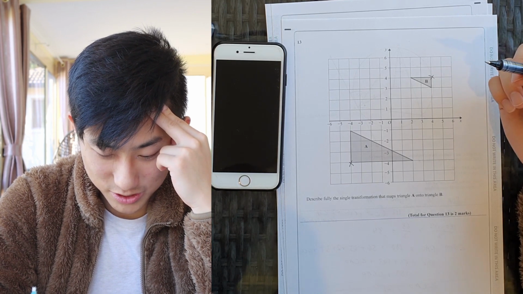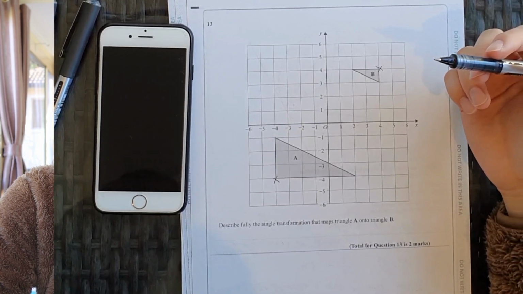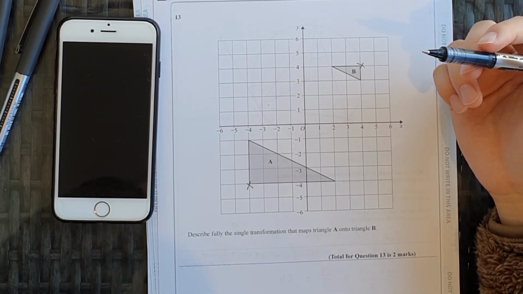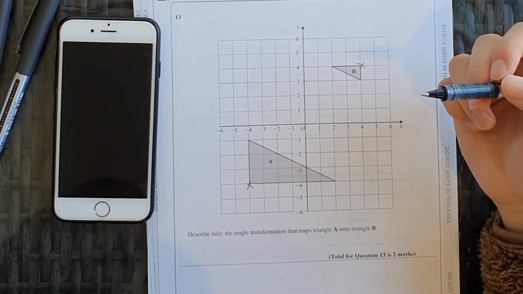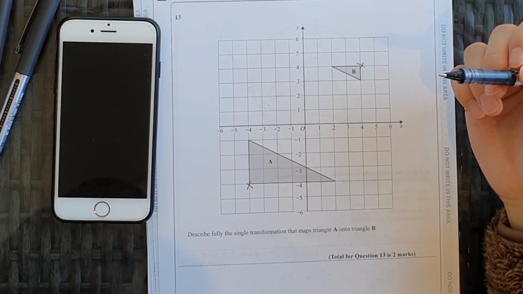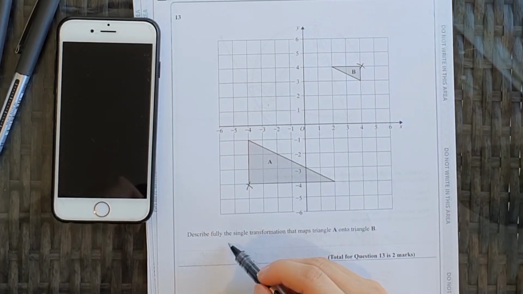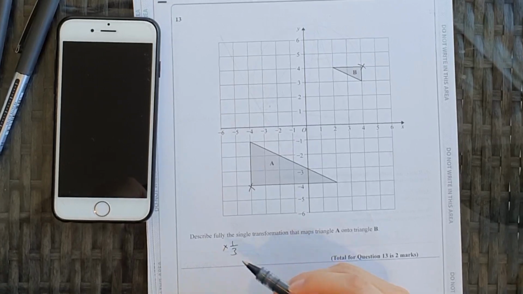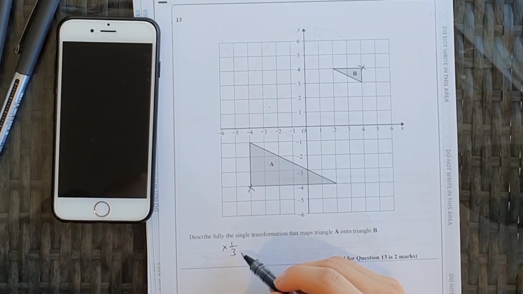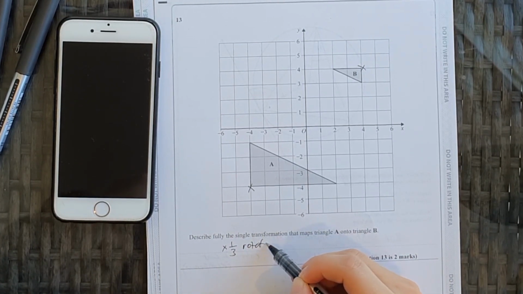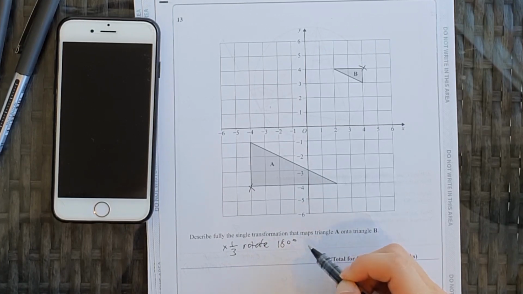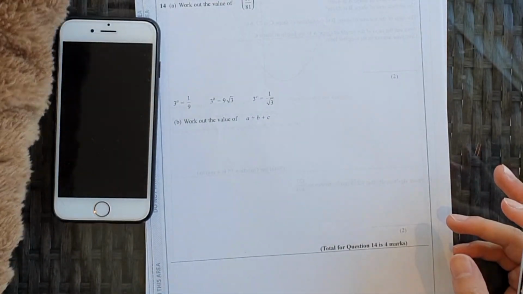What does it mean by transformation? And the size of it is a third. I don't know. Times 1/3 and rotate 180. Okay, this is a complete guess. I don't know what they're looking for. Never done it before.